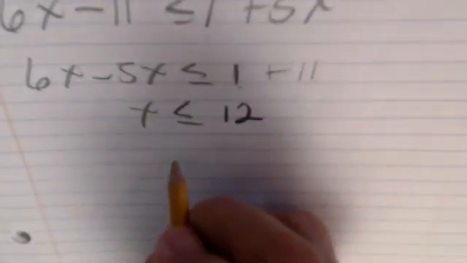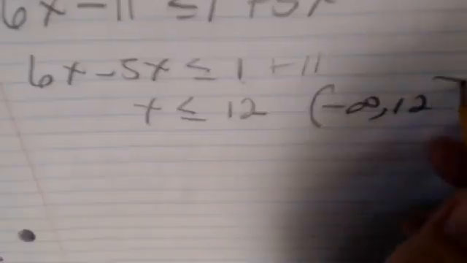It's that simple. It's the same thing we did the first lesson. The only difference is you have to worry about when you multiply or divide by a negative number. You reverse the inequality. Fair enough? Yes, sir. And this would have a bracket, obviously, on a number line. If I write this in interval notation, then we're going to put from -infinity to 12, and I'm going to put the bracket on the 12. Fair enough? Yes, sir.